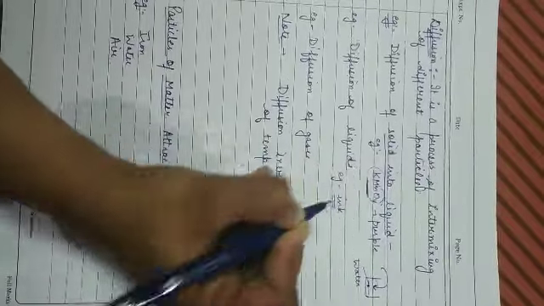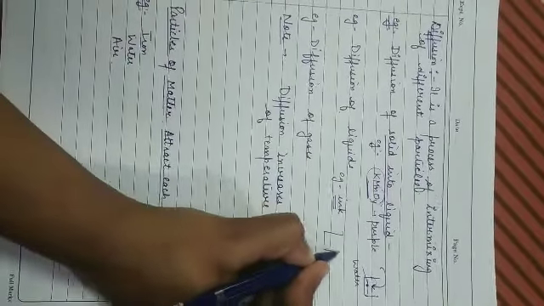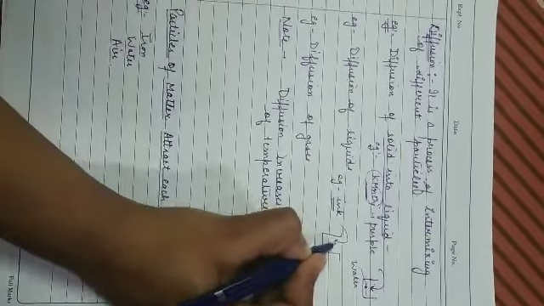Next, diffusion of liquid. A very common example is ink. Ink is found in liquid state. When you dissolve a drop of ink into water, what will you observe after some time? After some time you will observe the color of the whole water changes. If you have red color ink, then the water color changes to red. This process is also known as diffusion. Next is diffusion of gases, which we have already discussed.